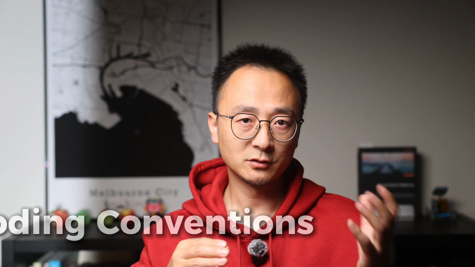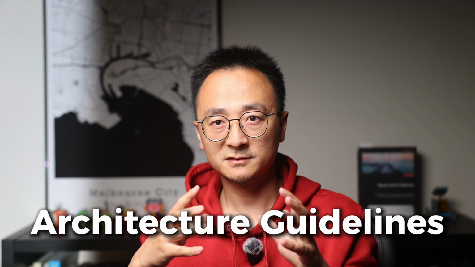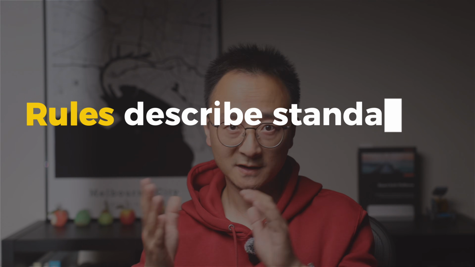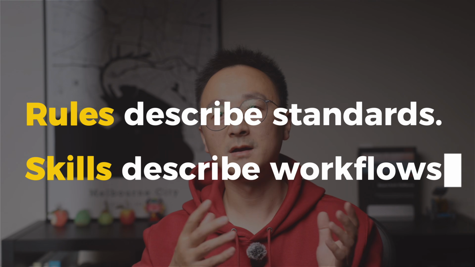Some systems also support something called rules. Rules define the standing guidance for the project. Skills define task-specific workflows. The agent can load them when needed. Here are some examples of rules, like coding conventions, architecture guidelines, or testing philosophy. So if we simplify the idea, rules describe standards, while skills describe workflows. Together, they give the AI much richer context about how your project works.